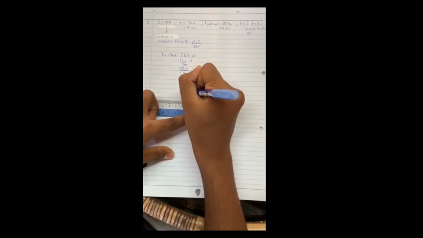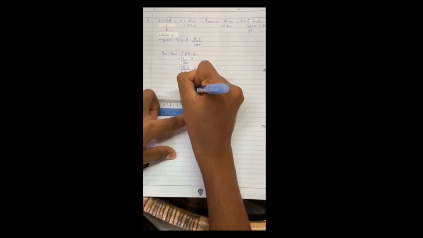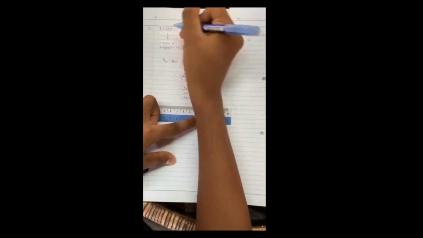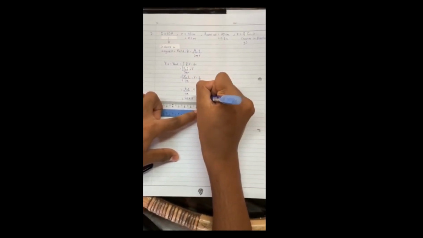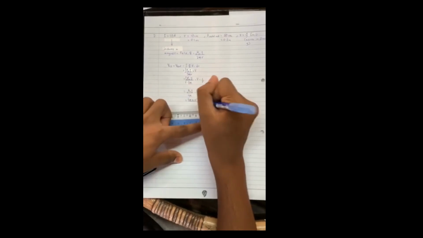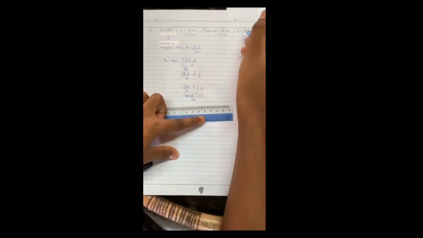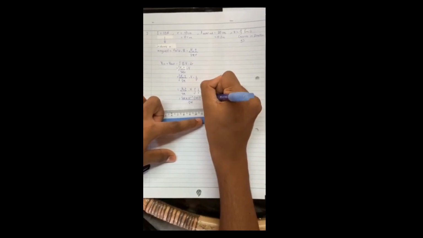Mu naught is a constant which is 4 pi times 10 to the power of negative 7, and I is the current which is 10 ampere, over 2 pi times the velocity, which is 5 meter per second.